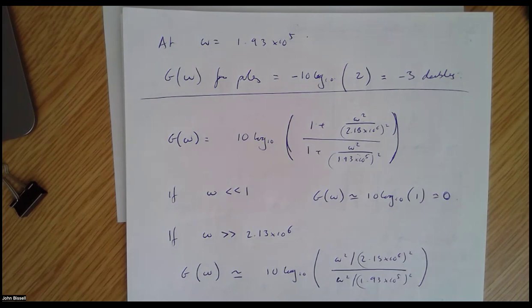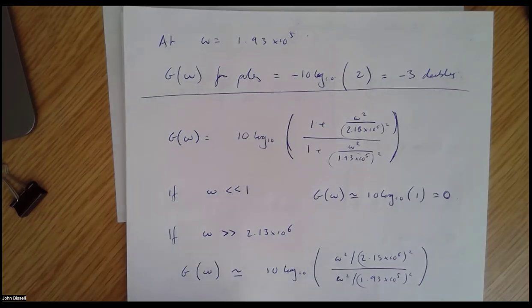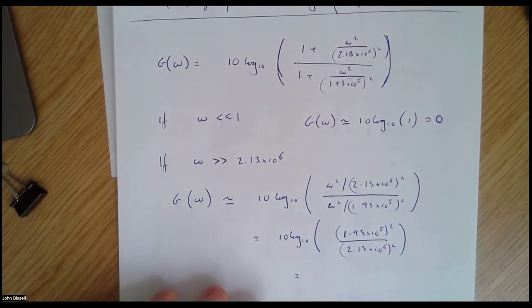And what did we find out? That's the same as 1.93 times 10 to the 5 squared over 2.13 times 10 to the 6 squared, which is what, Zia?